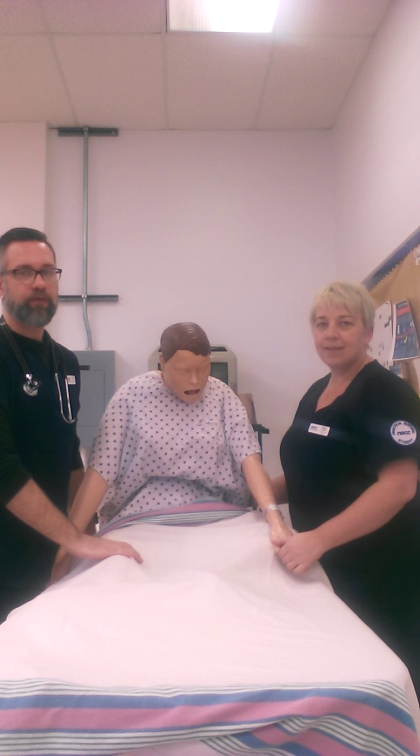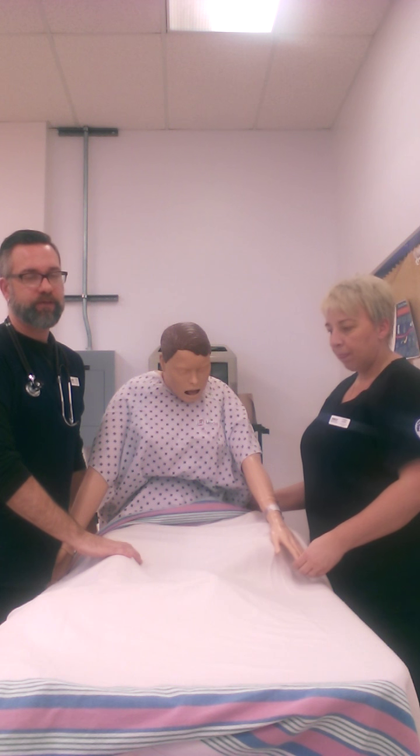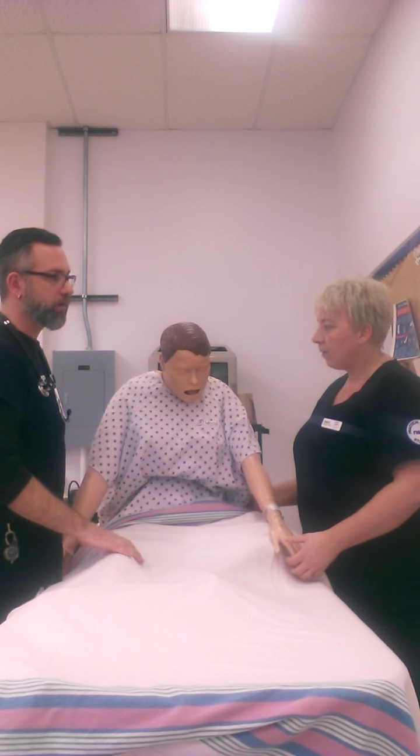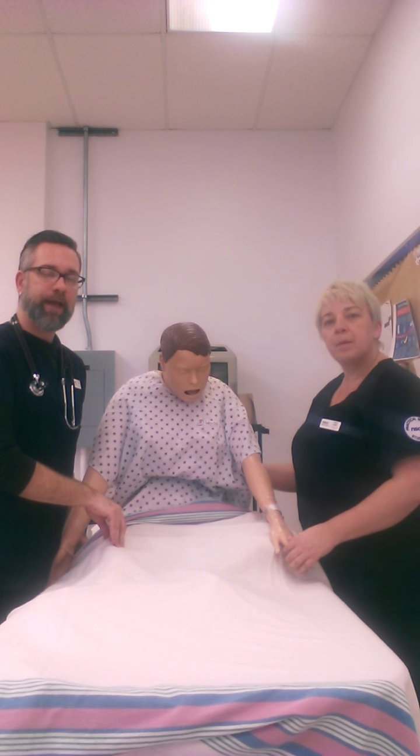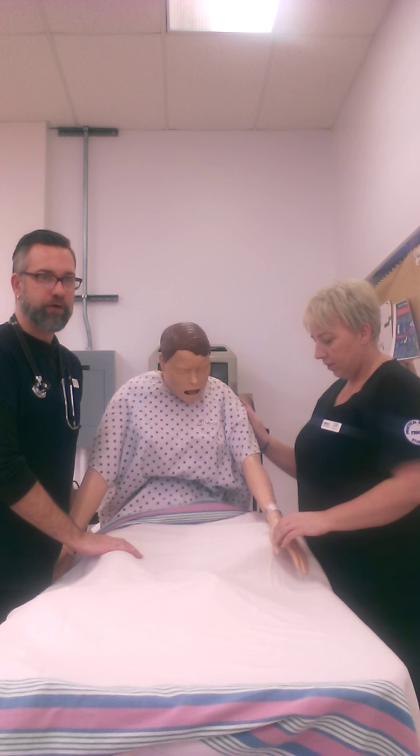Today we're going to be doing a thoracic and skin or integumentary assessment on our patient Judy. We've already performed our hand hygiene and we've done our two identifiers.